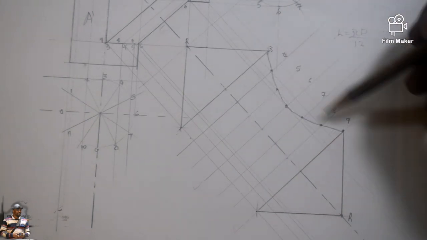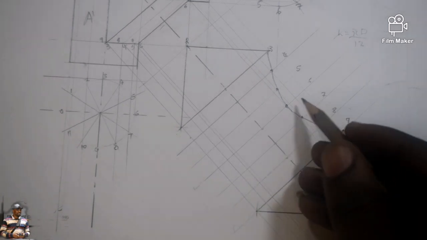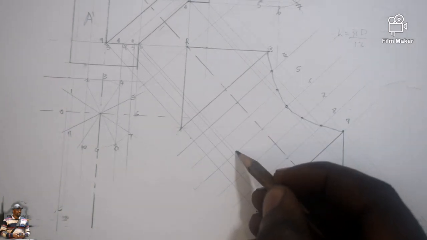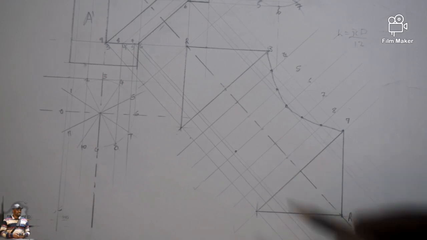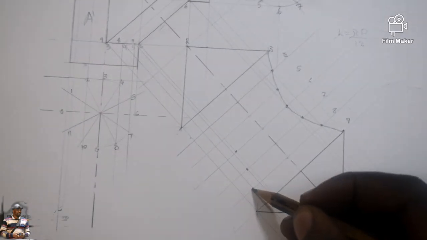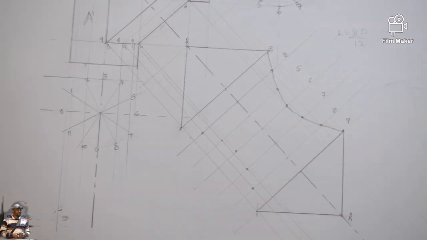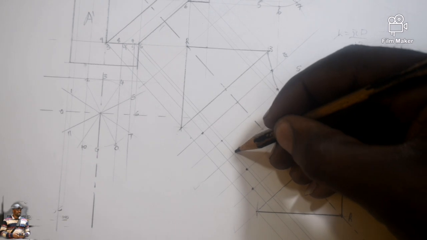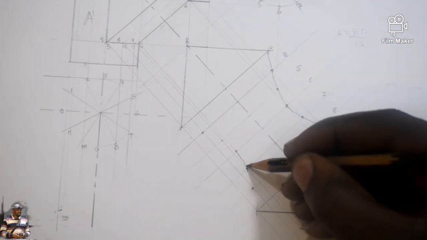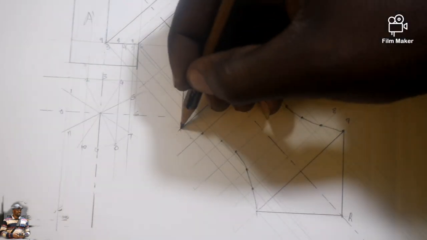So the same way you plotted this point is the same way you are going to plot this one. And you know 6 is the bottom one. You understand? So there will be like this. There you go. So now you can have it, there you go.